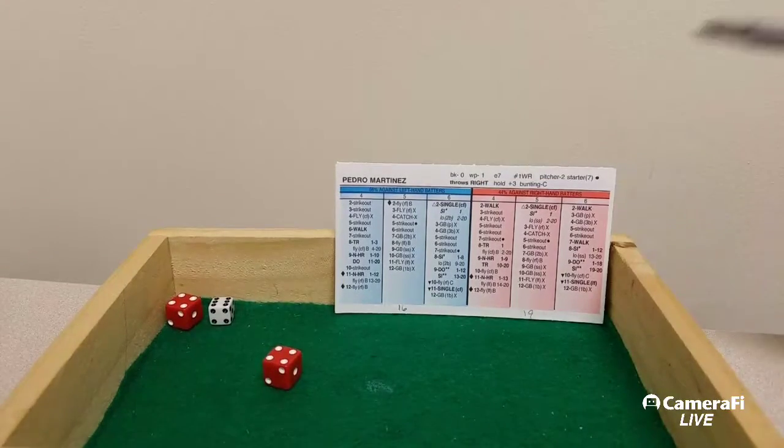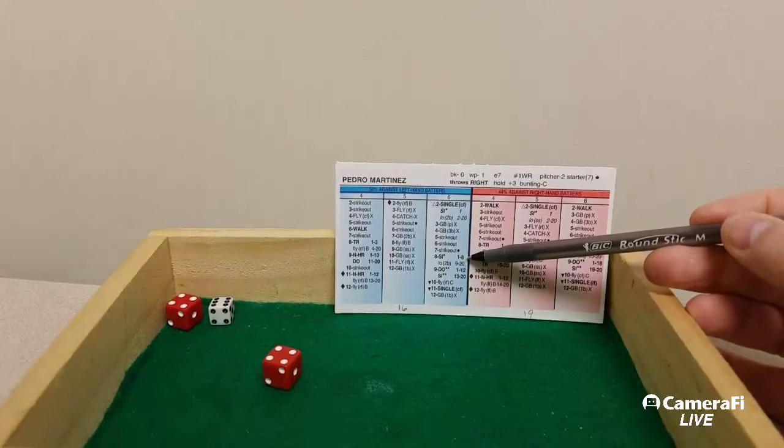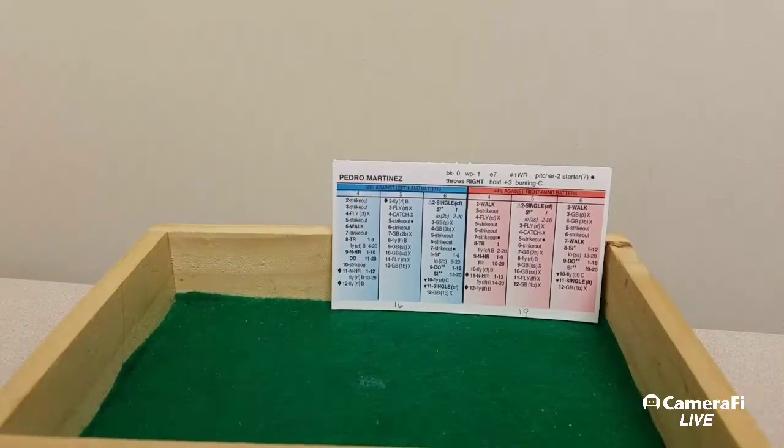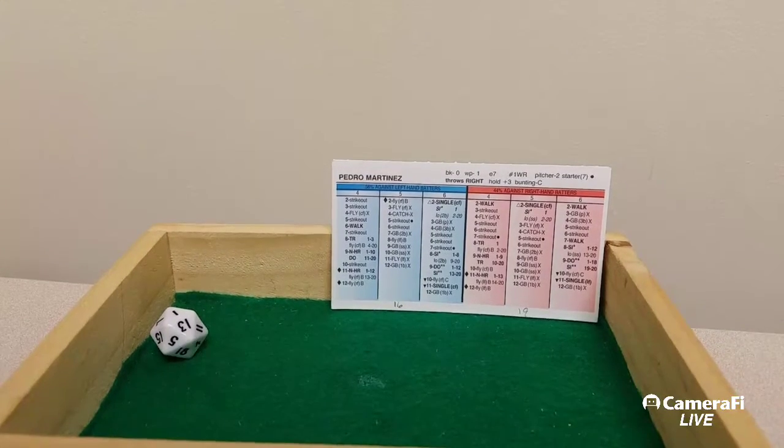Coghlan's a 6-8 against Pedro. And it's a 1-8 for a single. 9-20 will be a line out to Bellhorn. It's a 1, so it's a base hit for Coghlan. 2-out single keeps the inning going for Addison Russell.